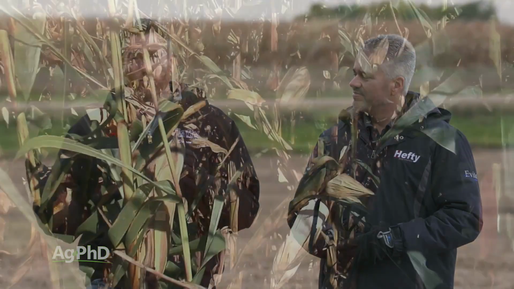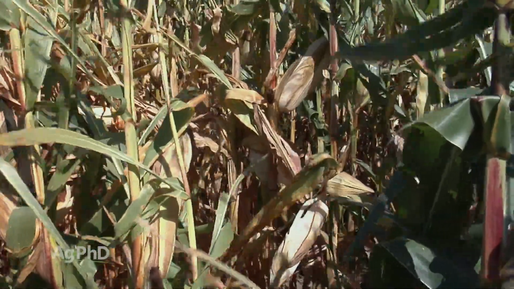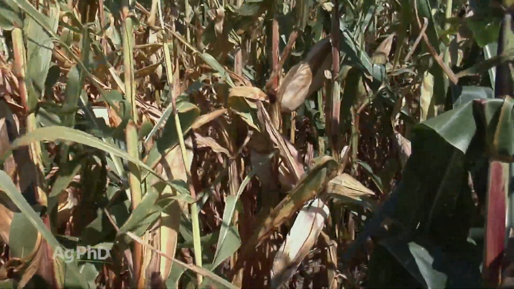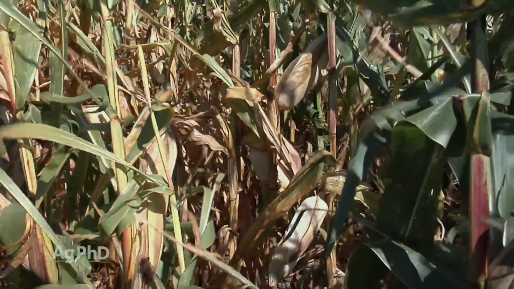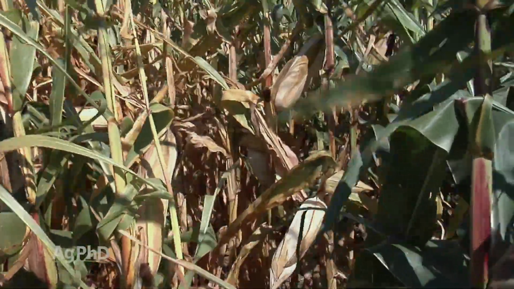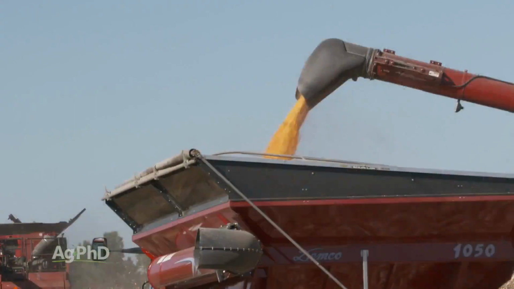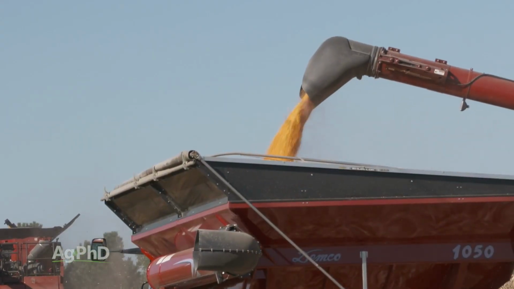If we can keep good plant health all the way to harvest, think about it. We're still catching sunlight. Until we black layer, we're still feeding those kernels. So that means we fed the kernels all the way up until black layer. That's fantastic. We added as many nutrients to that kernel as we can, and I would suggest you're going to see a big impact on test weight and yield if you can keep your corn green that long.